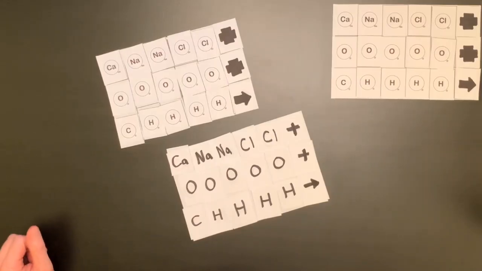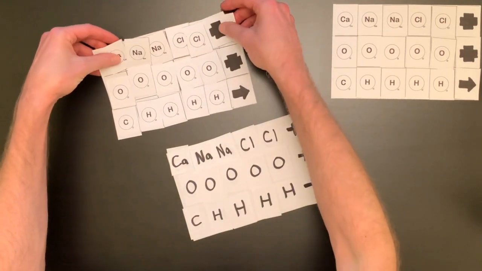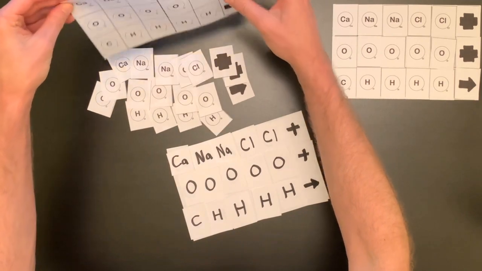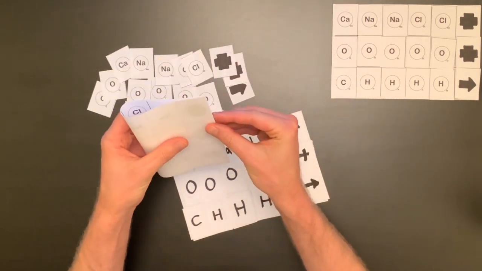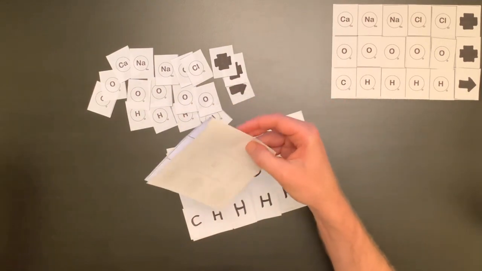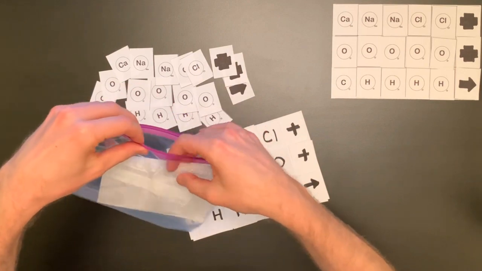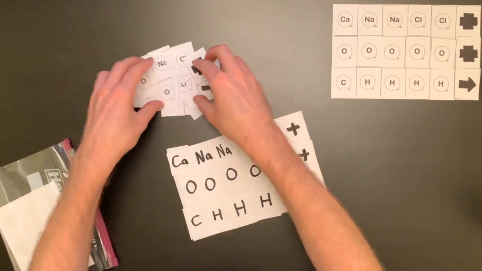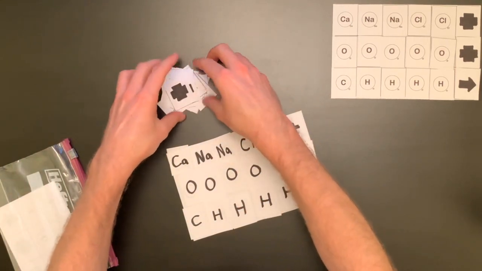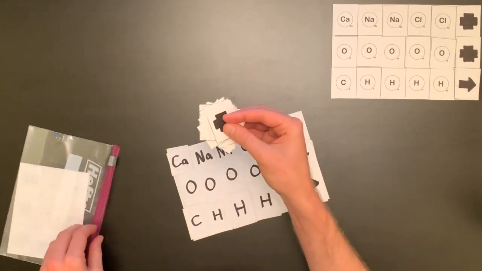If you have a baggie, take your new Atom Tiles card and fold it in half. And slide it into your baggie. Then take all of your cards, stack them up, and slide them into your bag.